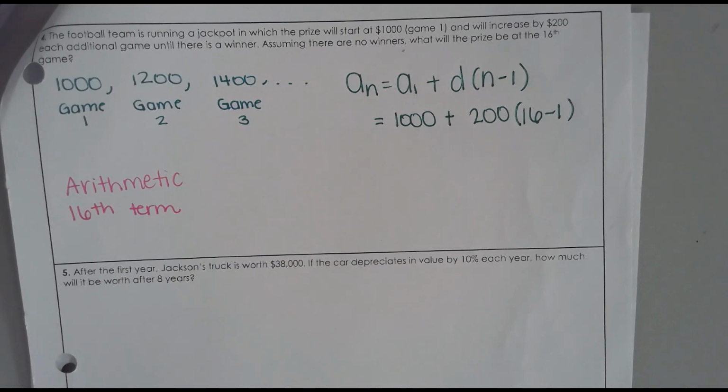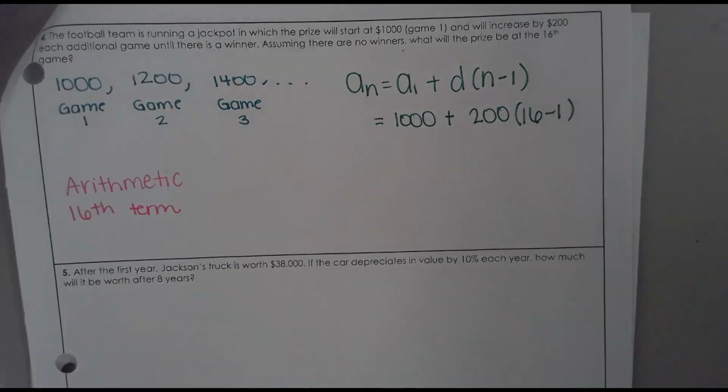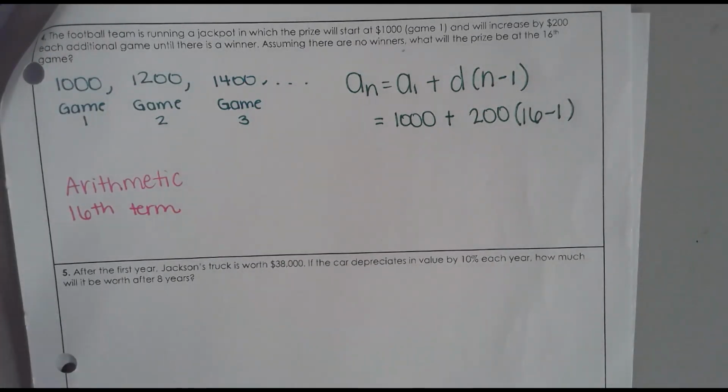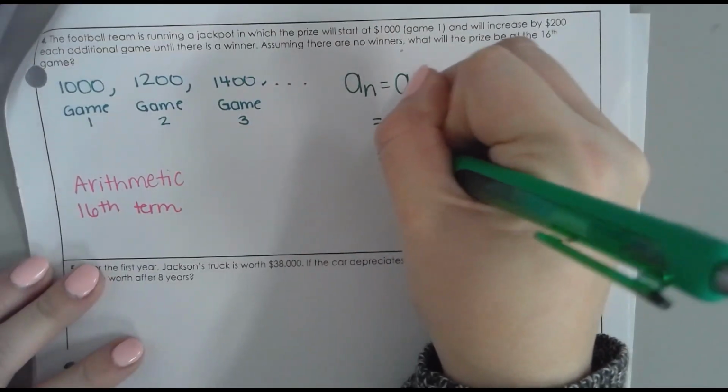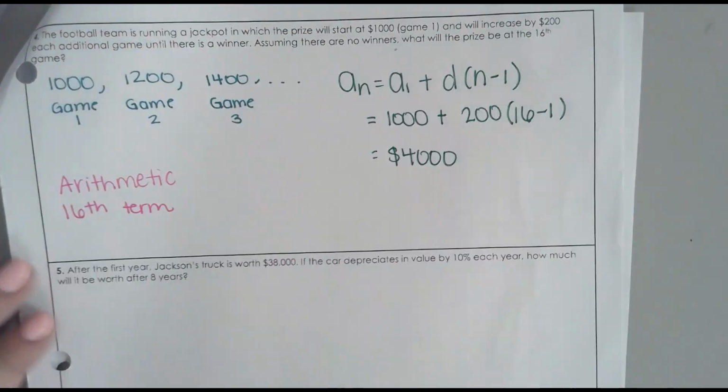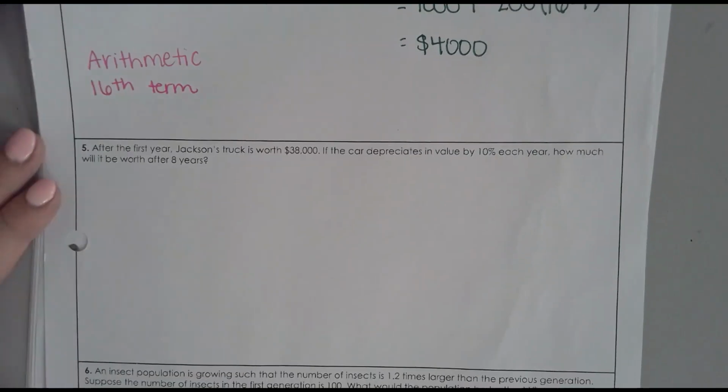So when I left that running. Oh. All right. What answer did we get? $4,000. Very good. Number 5.